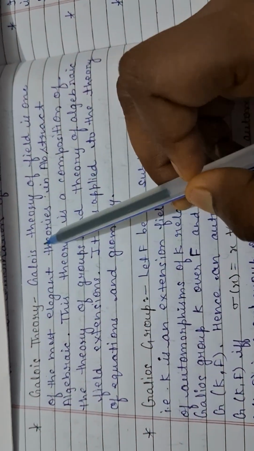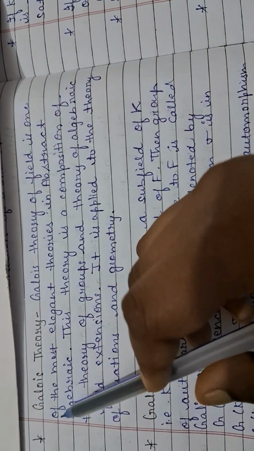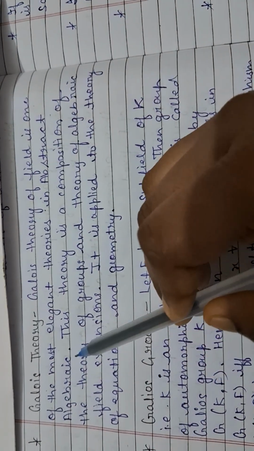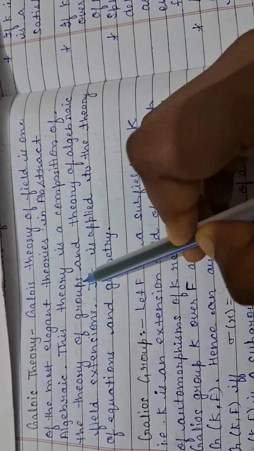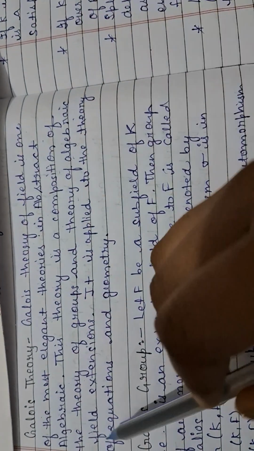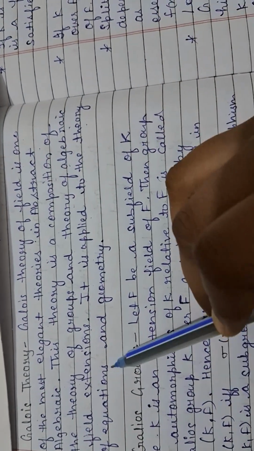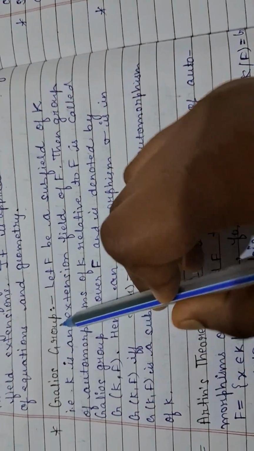Galois theory. Galois theory of finite fields is one of the most elegant theories in abstract algebra. This theory is a combination of the theory of groups and the theory of algebraic field extensions. It is applied to the theory of equations and geometry. Galois group.